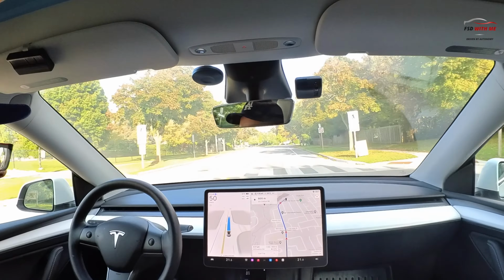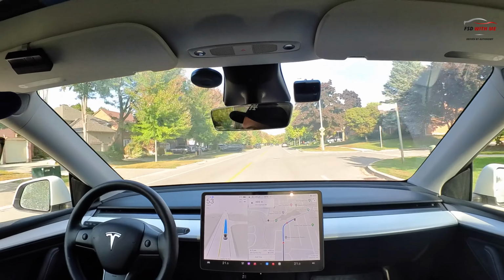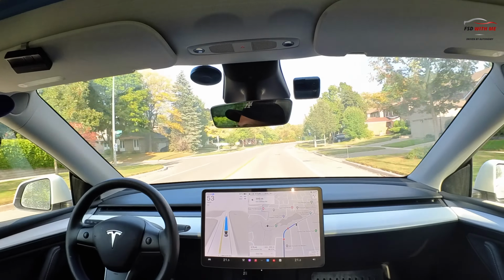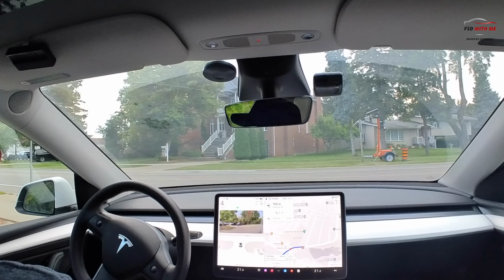So for the first leg of this drive, I think FSD did a fantastic job. Other than that one point when it went 60 in the 40 zone, I think it did very well. So definite improvement from what I saw in 12.43, which for me was a complete train wreck when it came to driving naturally. All right, now we're starting the second leg of the drive.